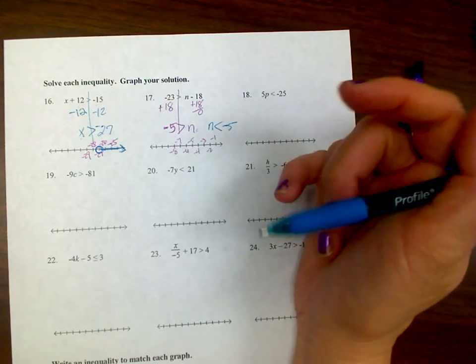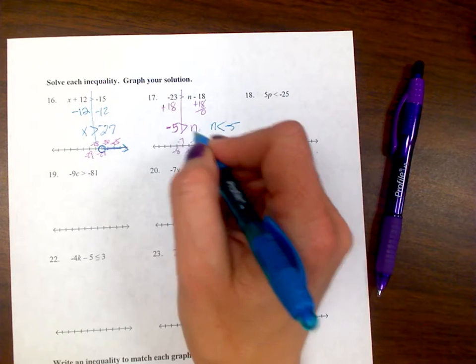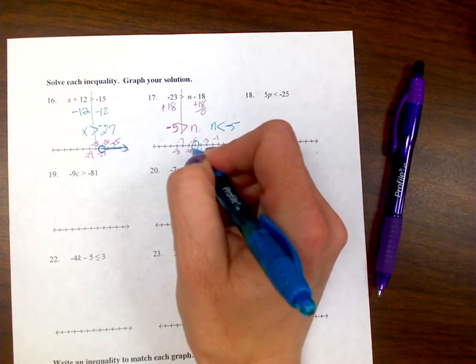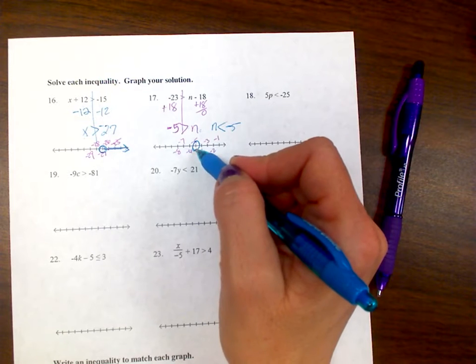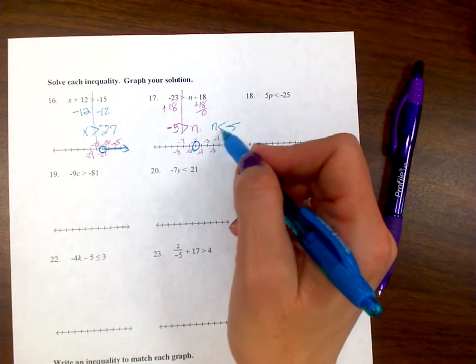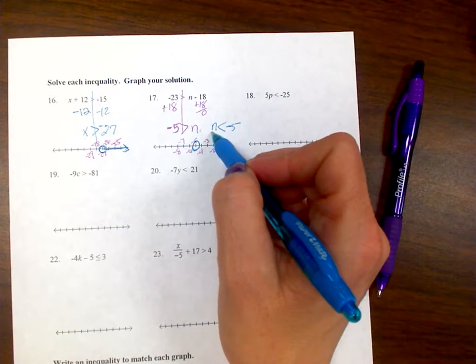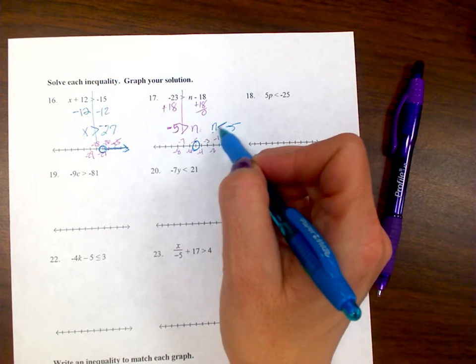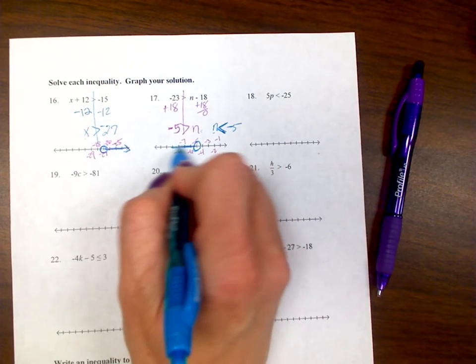So now we can graph it. So find negative 5 on your number line, circle it. Can your answer be negative 5? It cannot, so I'm going to leave it open. And because we got our variable on our left-hand side, we can color in the arrow the direction of the inequality.